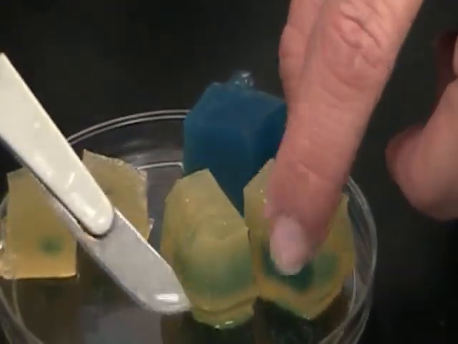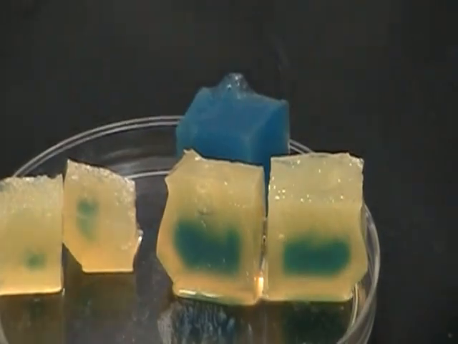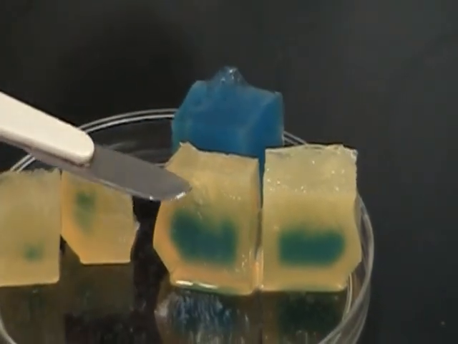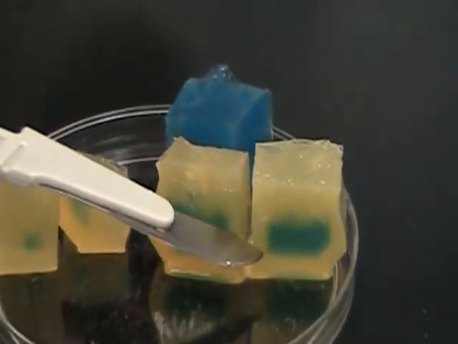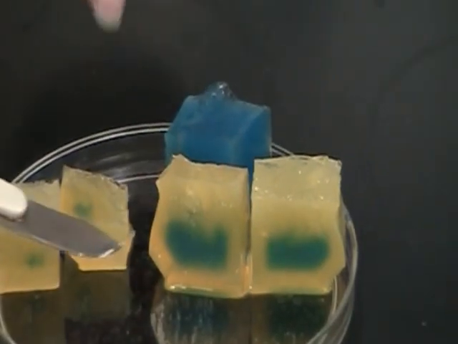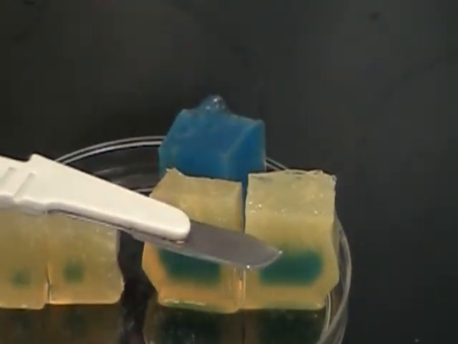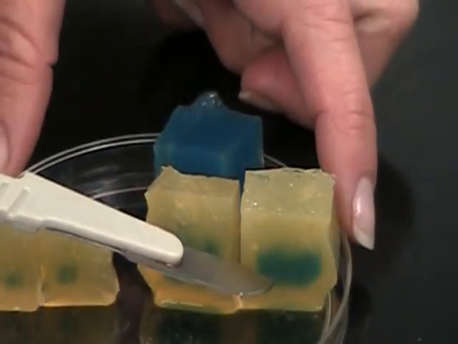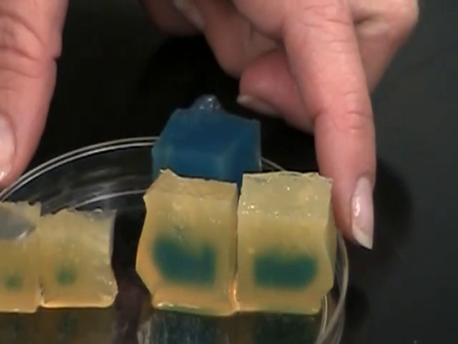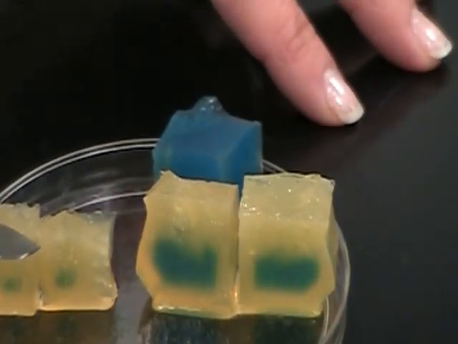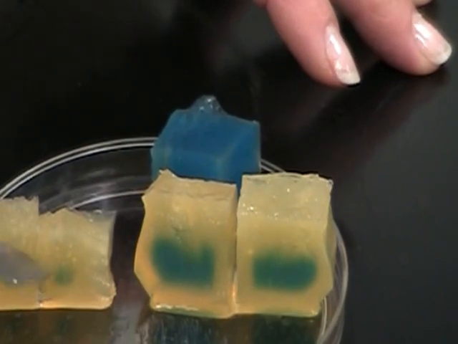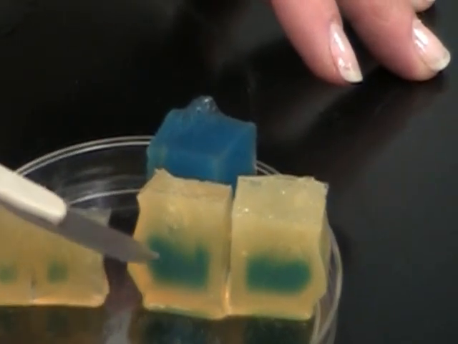cube. And on this cube that was larger, you can see that it only was able to migrate a smaller distance, or I guess another way to explain it is it wasn't able to diffuse through the whole thing in the same time that the smaller one was able to diffuse almost through the whole thing.